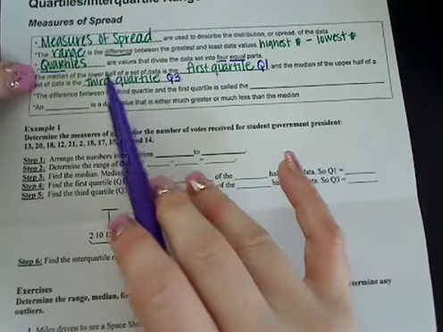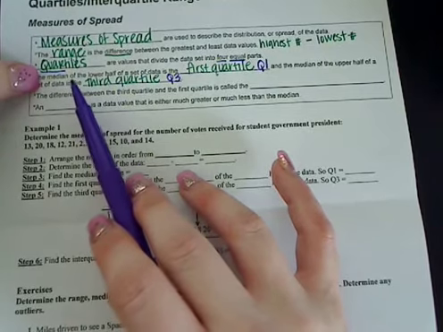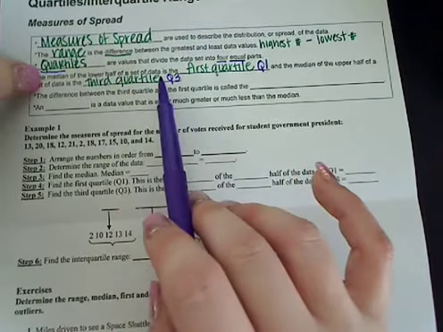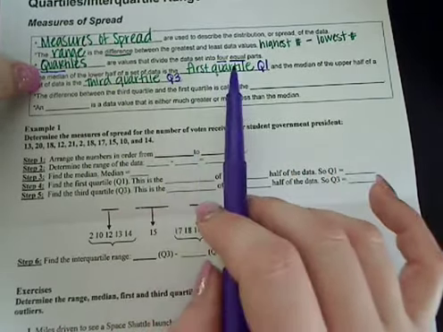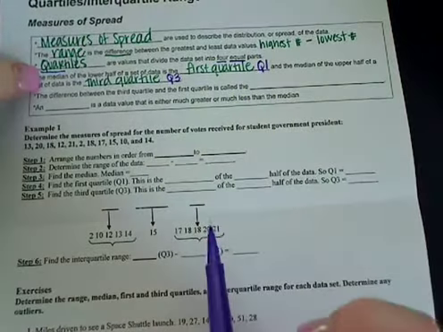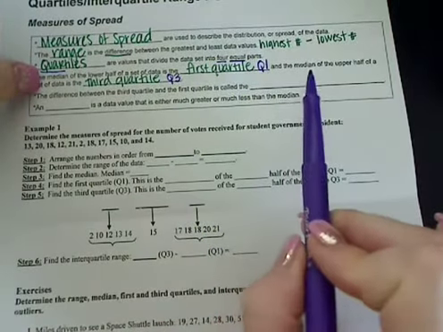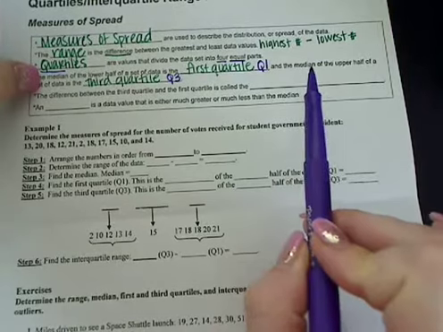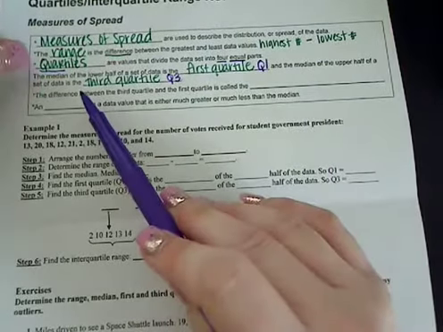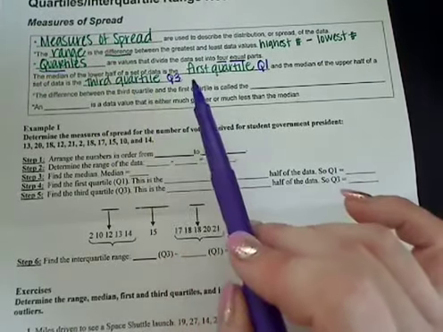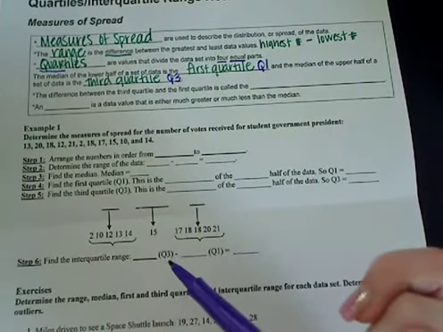Okay, so the median of the lower half of data, remember median is middle, so the median of the lower half of data is the first quartile, or you'll see us write Q1 a lot. Okay, and then the median or the middle of the upper half of the data is the third quartile, or Q3, which you'll see us write that a lot.